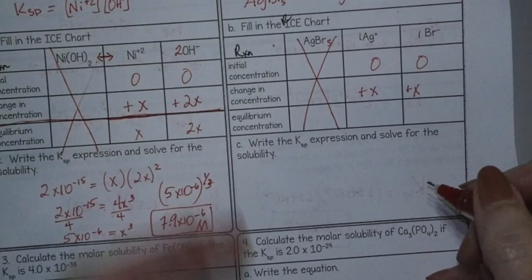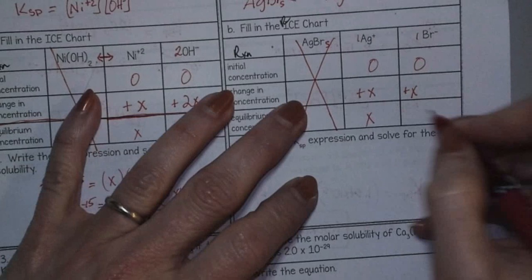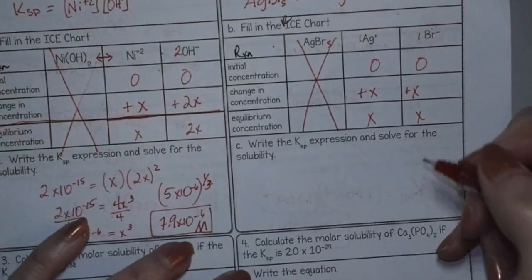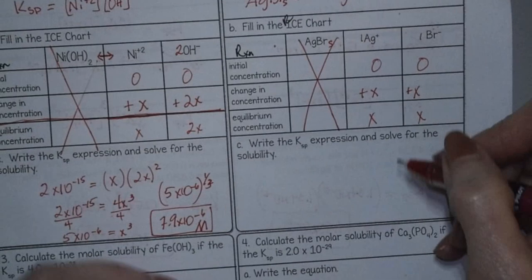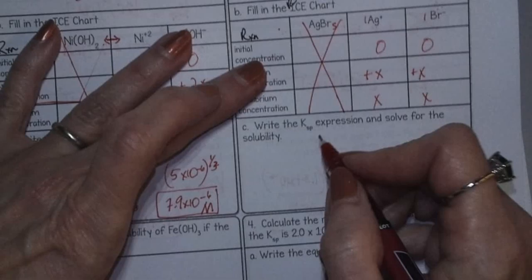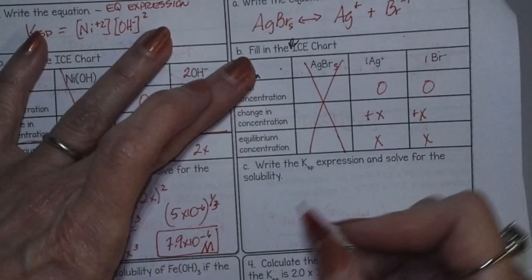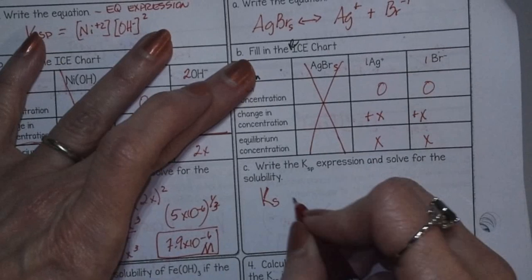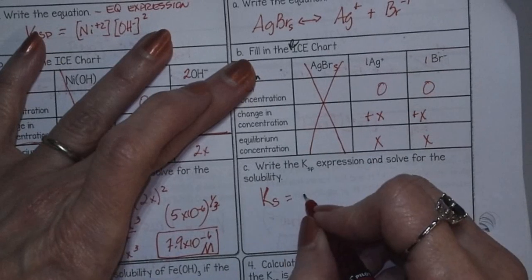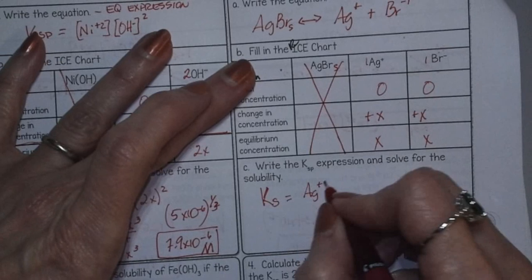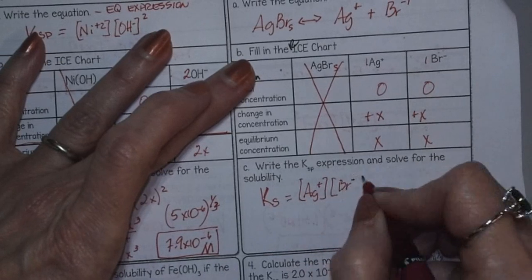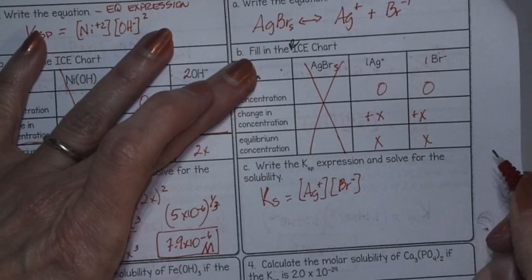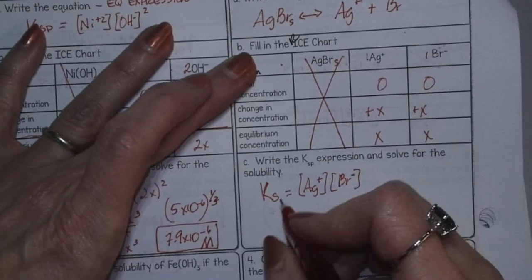So what's the equilibrium expression for this problem? Okay, you just got a point for that. And then plug your numbers in. KSP, what's KSP? They told us up here. Equal, and these are two x's, so it's really x squared, right?